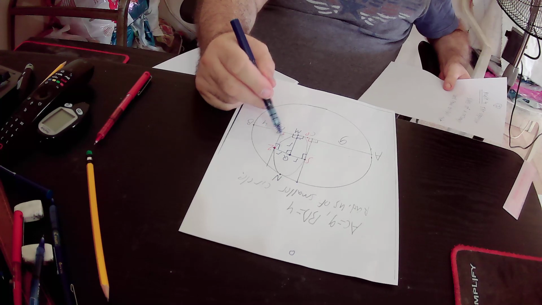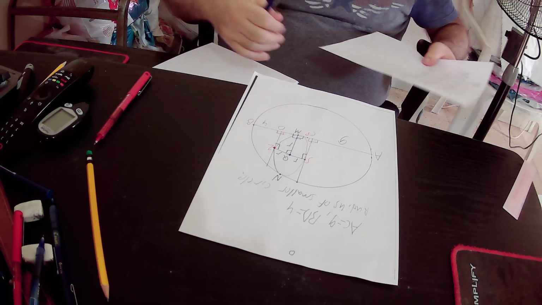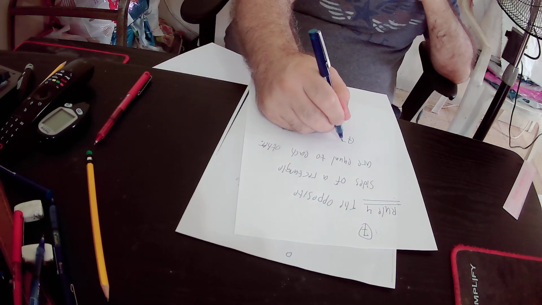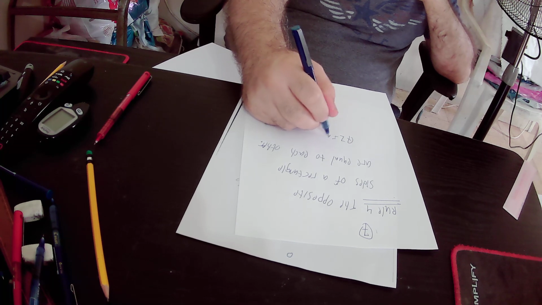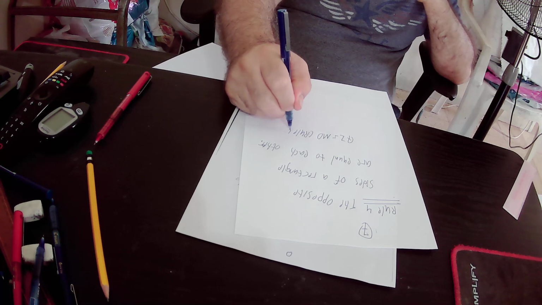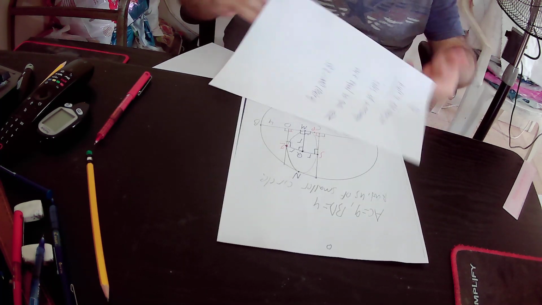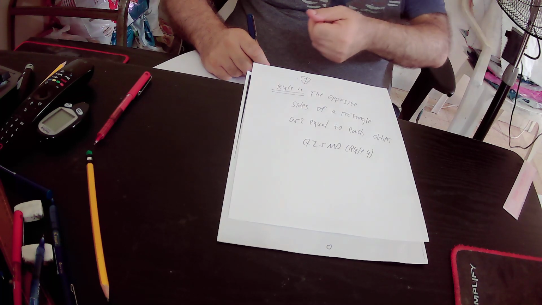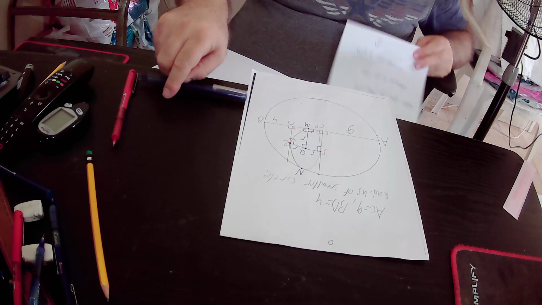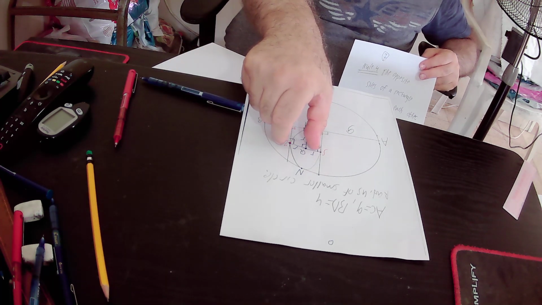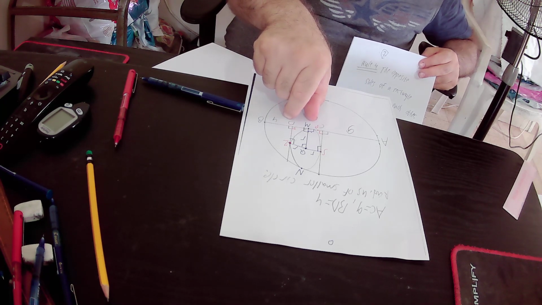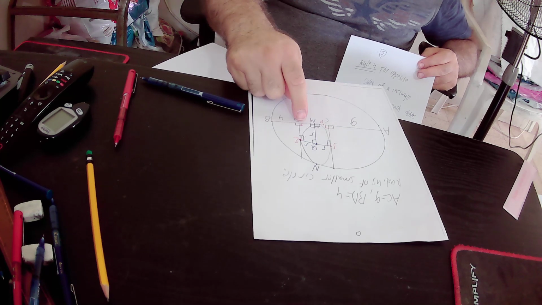That is to say, QZ equals MD. Side QZ of the rectangle equals side MD, that is the opposite side.